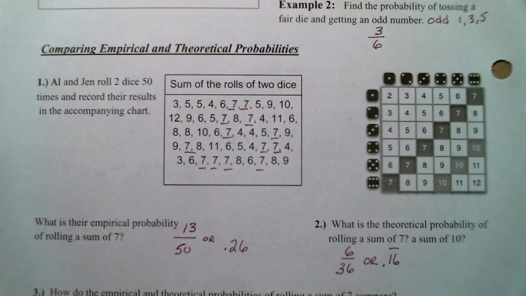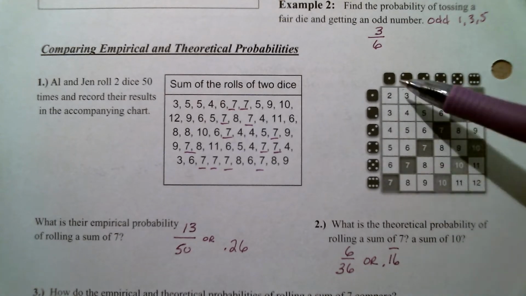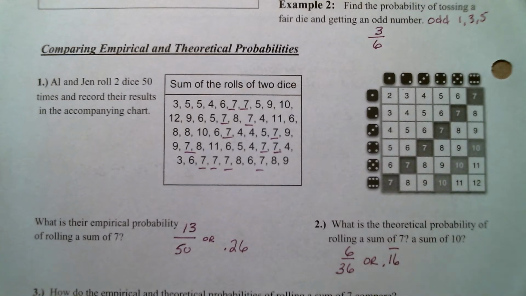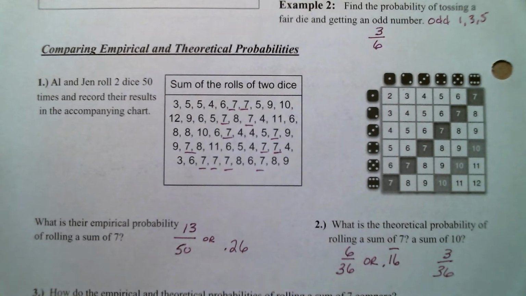Theoretically, what's the probability of rolling a 10? 1, 2, 3. And you can get that by, yeah, I didn't do that for the 7, sorry. You can get a 7 by a 6 and a 1, a 2 and a 5, a 3 and a 4, right? A 10 you can get by a 6 and a 4, a 5 and a 5, and a 4 and a 6. So this would be 3 out of 36 for the 10.